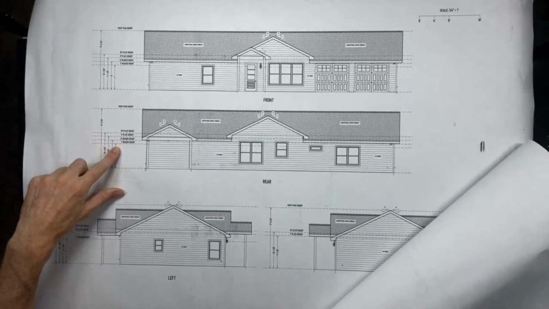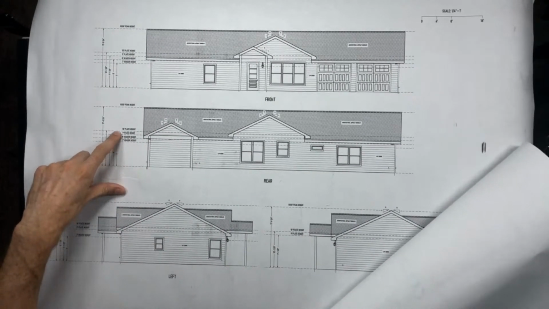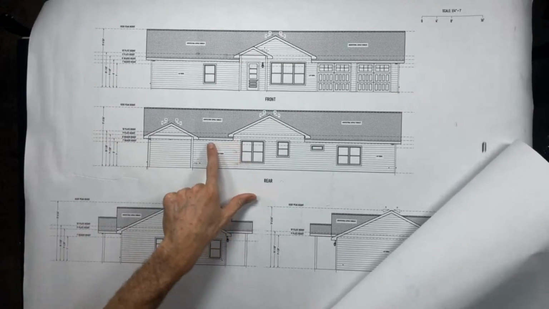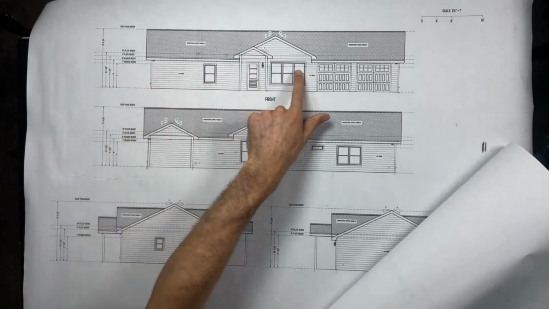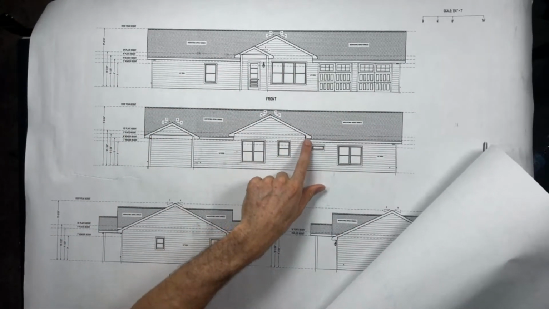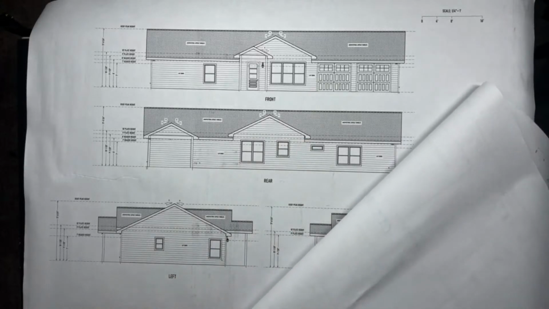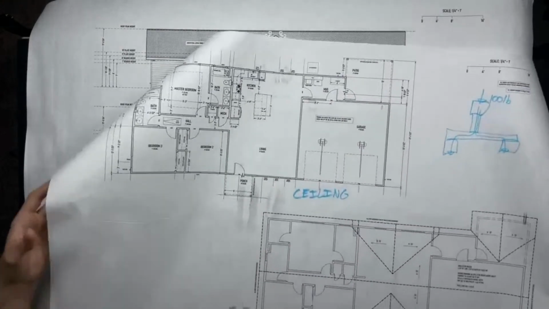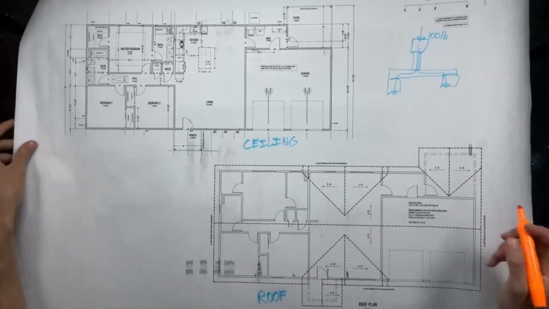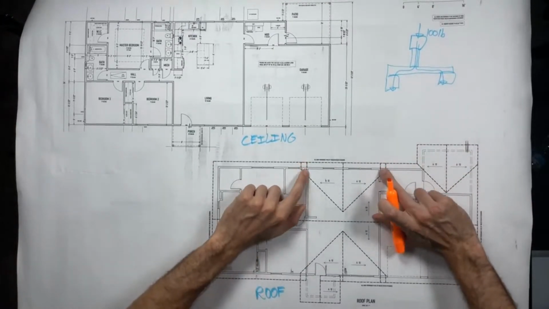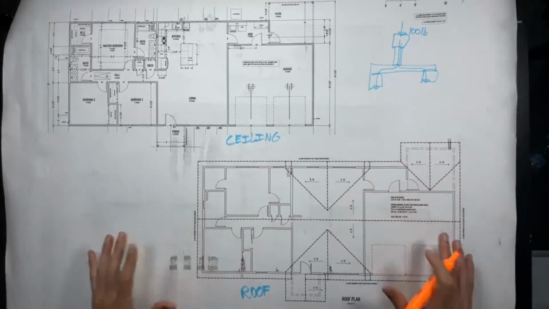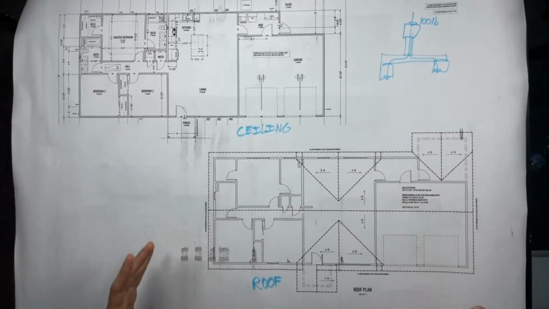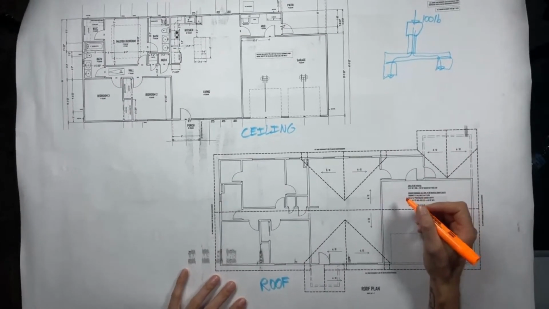I've got plate heights listed out here, 9-foot plate height and 10-foot plate height. It's showing that, hey, the main house is at a 9-foot plate, and this raised piece is starting at a 10-foot plate. And what that means is the framers are going to make sure that this roof plane here starts a foot higher than the other ones. That's kind of what that means. There's not really another way to simplify that, but that's what's going on.